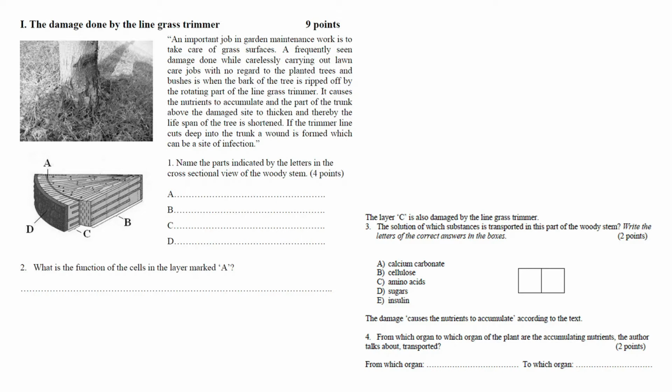The first question: name the parts indicated by the letters in the cross-sectional view of the woody stem. So we can see here a woody stem and the parts are clearly indicated. The first thing you need to name is this lateral meristem in here, which is called the cambium. B is indicating clearly the xylem, which is responsible for water transport. C is showing us the phloem, which is doing translocation, transportation of organic substances. D is actually the bark.